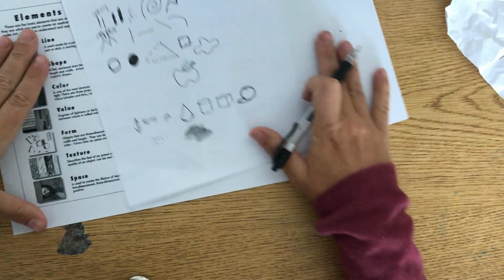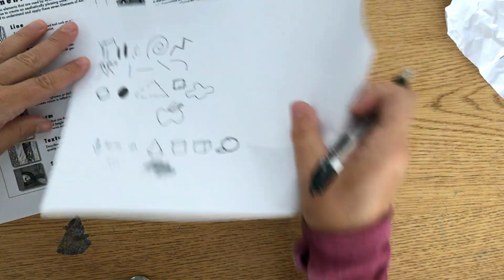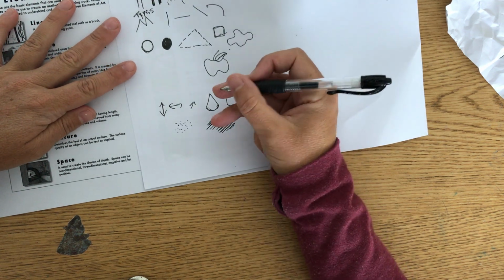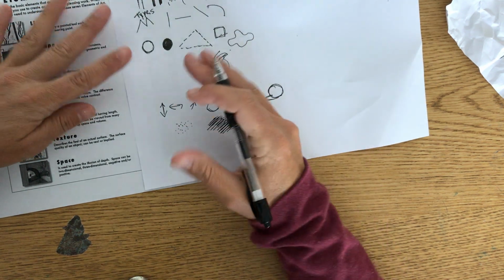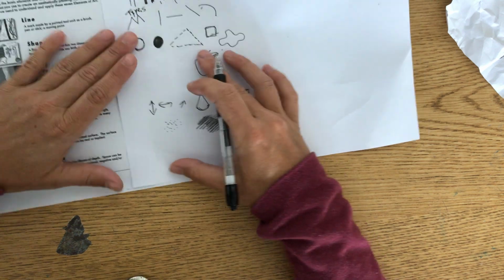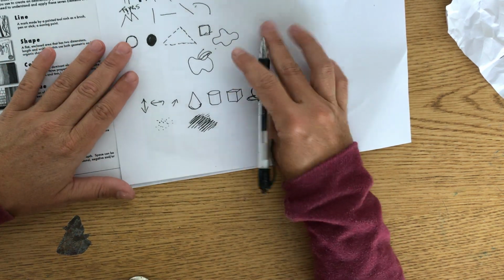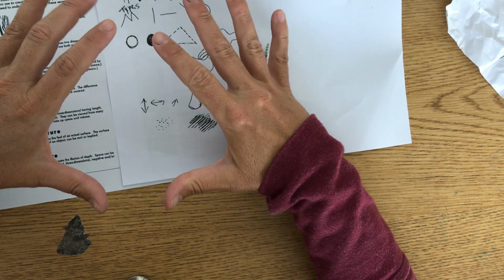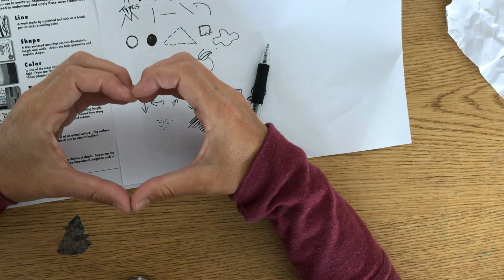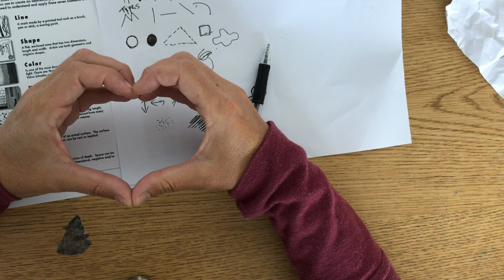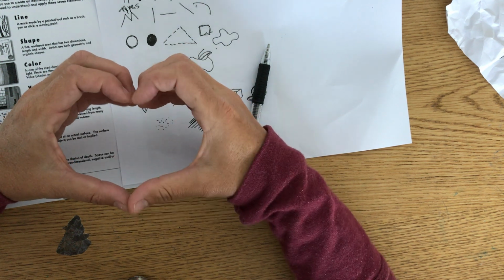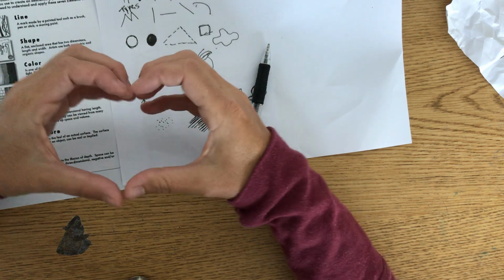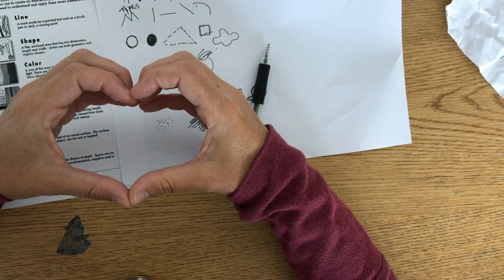Okay. Okay, and then space is typically the illusion of depth. It's like anything that might be in between two things. So like right now, you see my hands right now. They are positive space, and now I'm turning my hands into a heart. That would be negative space, and the negative space would be the space in between.